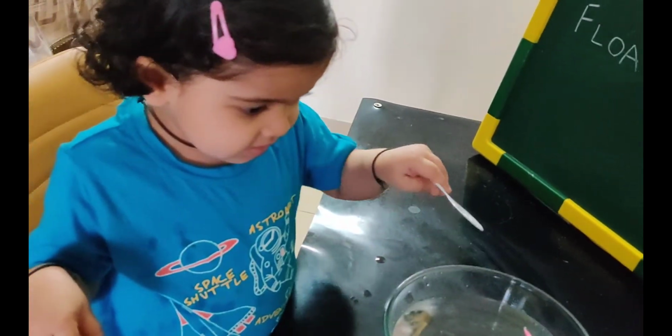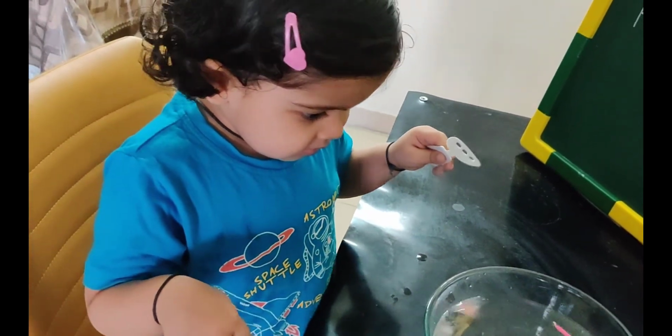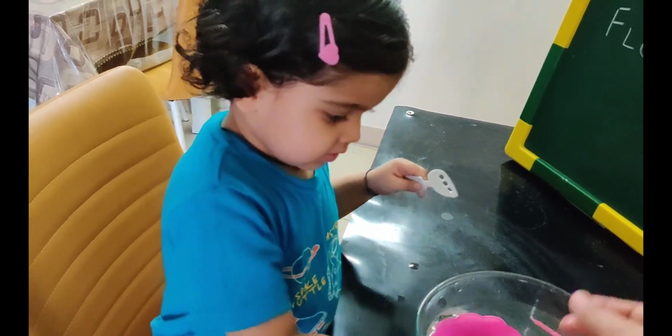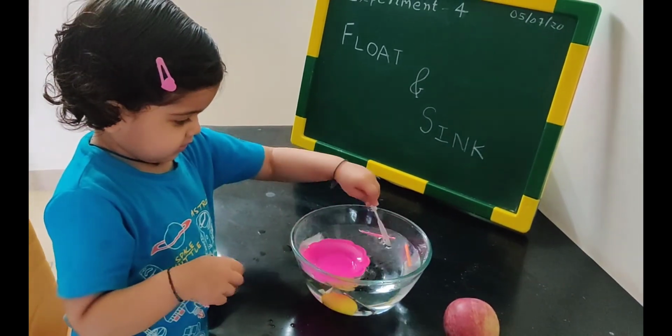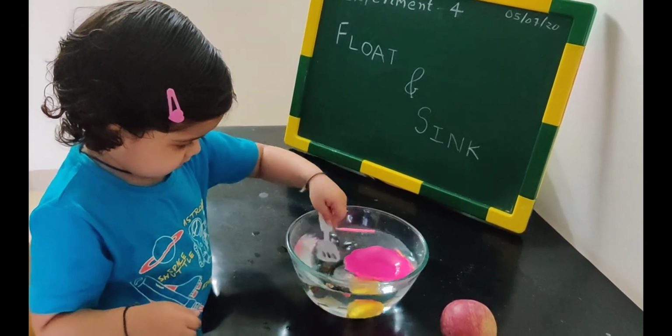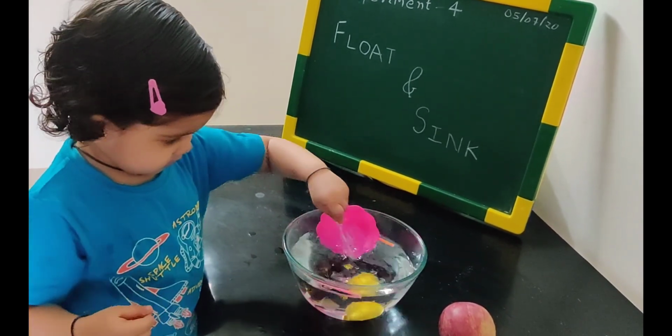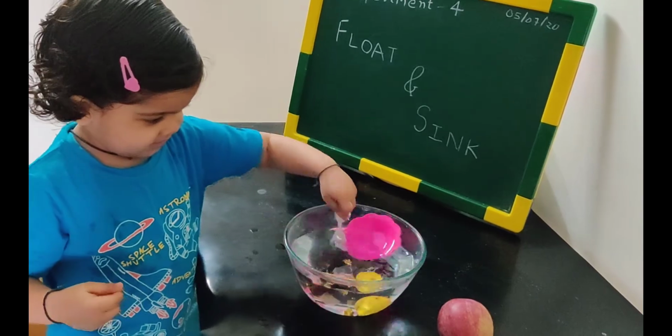ठीक है. Now you want to row your boat. Take the boat and row it. आप इसको चलाओ, देखो अपोजिट डायरेक्शन में जाएगी. And sing together. Row your boat. So friends, did you see how we have done the activity?